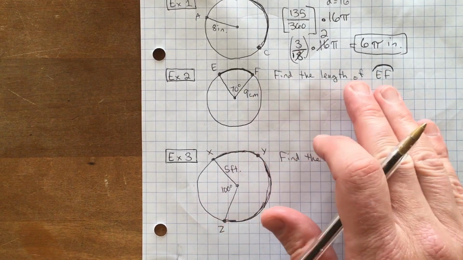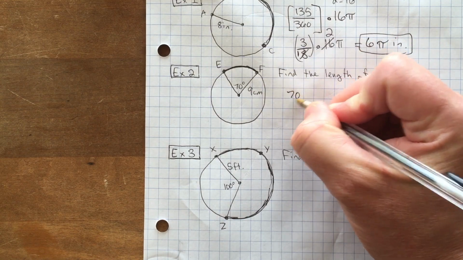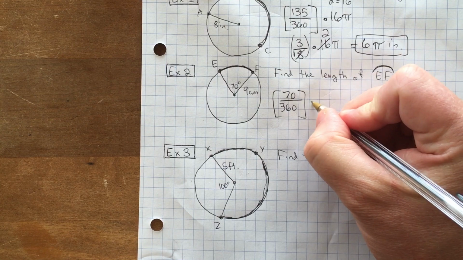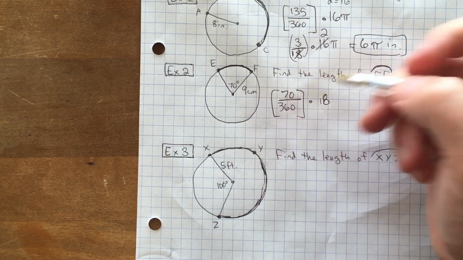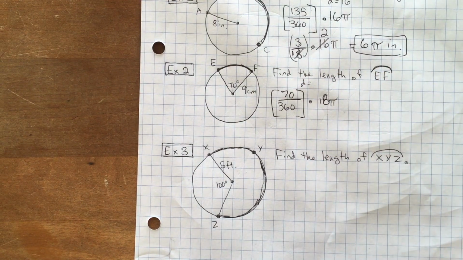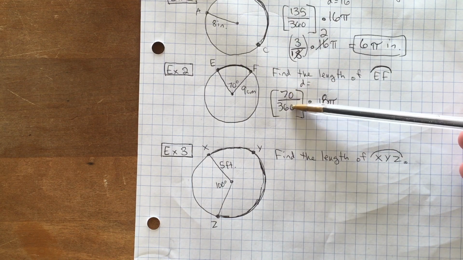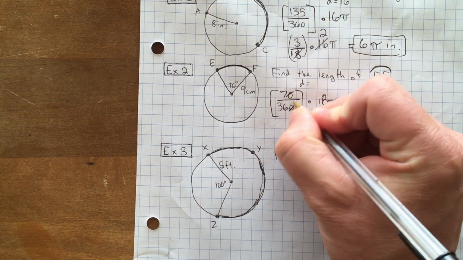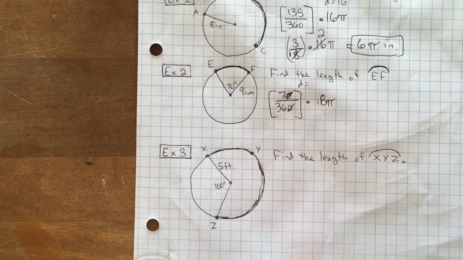Okay, here's another one. Find the length of arc EF. So I know that the central angle is 70 degrees, and that's out of a total of 360 degrees. And then I'm supposed to multiply that by 18 pi, because if the radius is 9, then the diameter is 18. I want to show you another trick. I mean, it just makes your life a lot easier. 70 and 360, they do have one common factor, it's 10. And that just means we can cancel out the zeros. So I'm finding 7/36 of the entire thing.